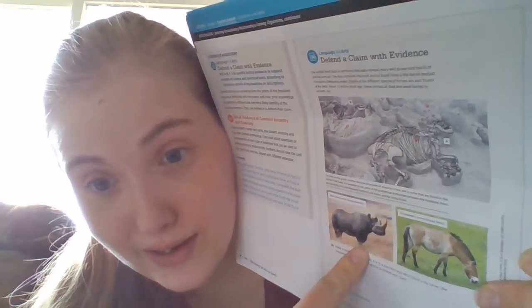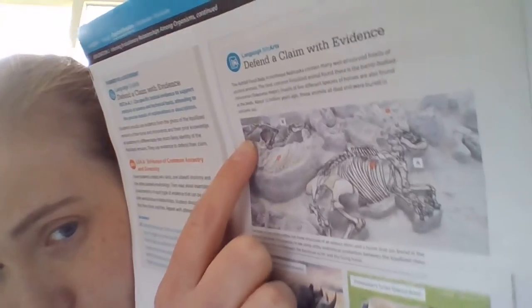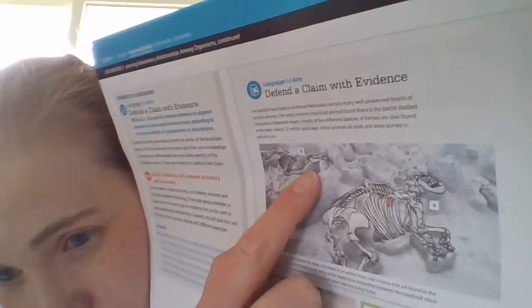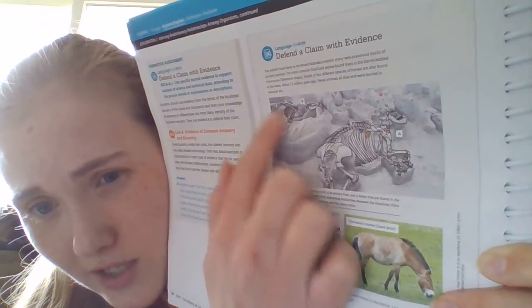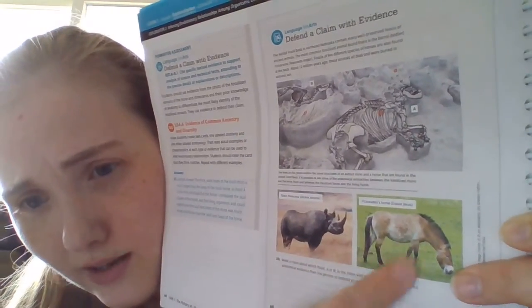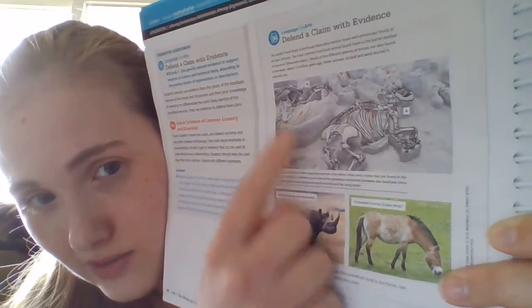So A should be a rhino, whereas this one, way in the back, would have been taller just based on the limb structure, had a thinner head, and has a longer neck, which is what the horse has when compared to the rhino. So this B should be your horse relative. So you would compare the skulls of the living organisms with the skulls of the fossilized organisms, and then compare the body size. That would tell you which one was which.